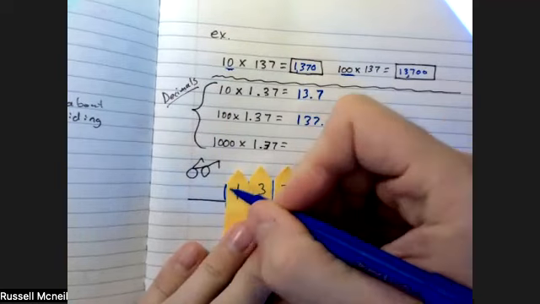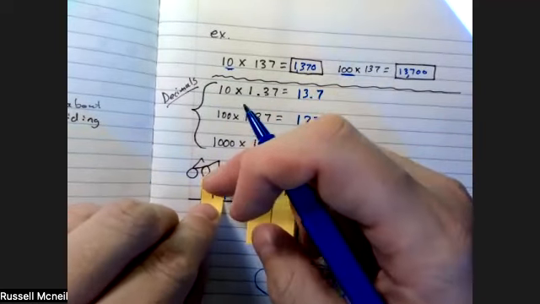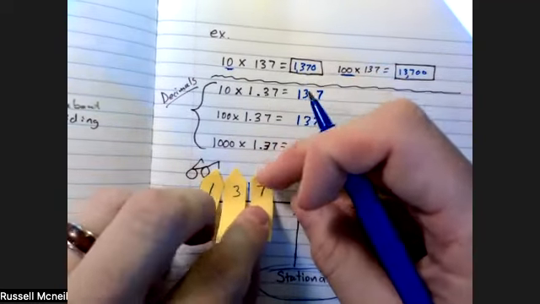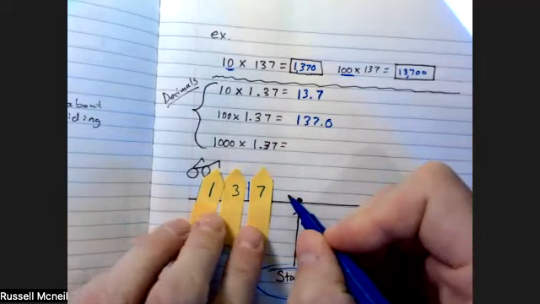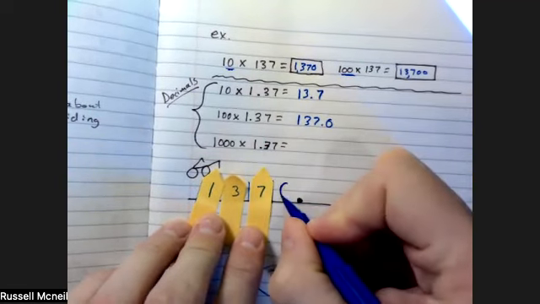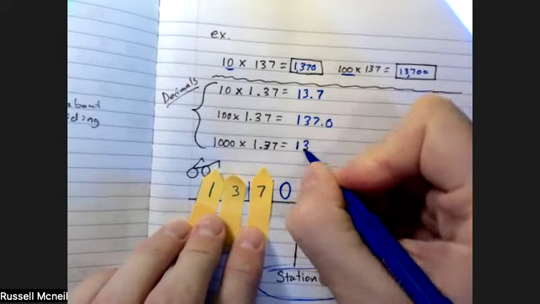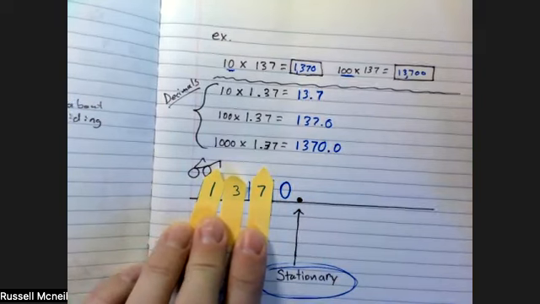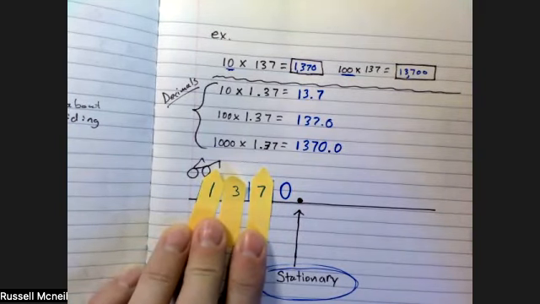That's right. We're going to go one more space over. 1, 3, 7, blank, decimal. When we're in that blank zone, we've got to put a 0 in. So it's 137,0.0. So we're multiplying. Let's divide now, okay?